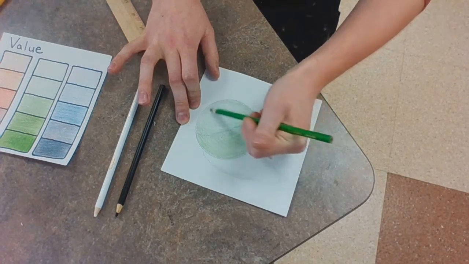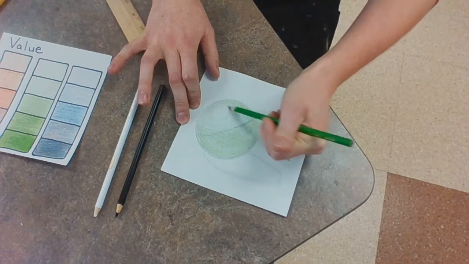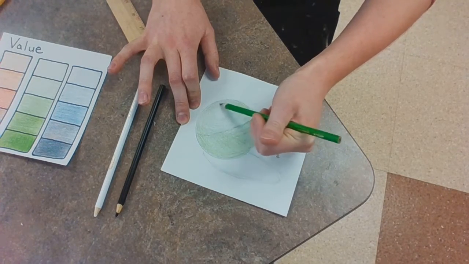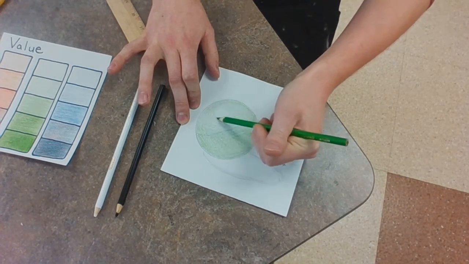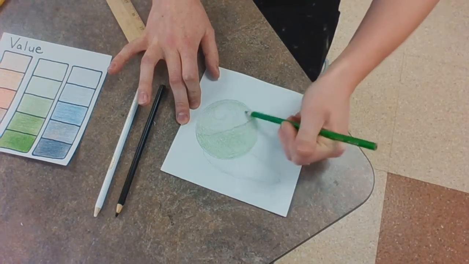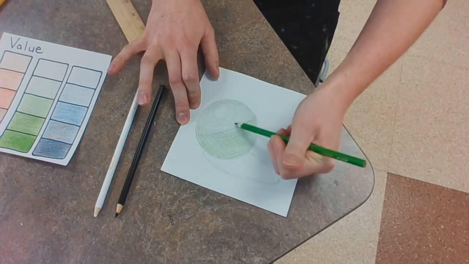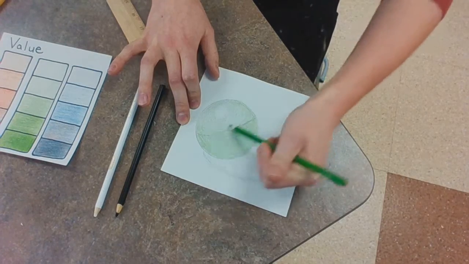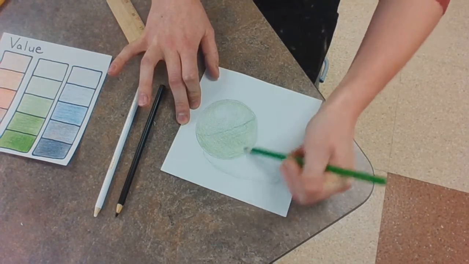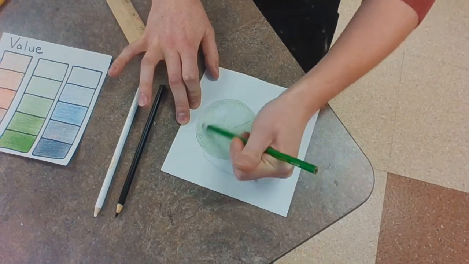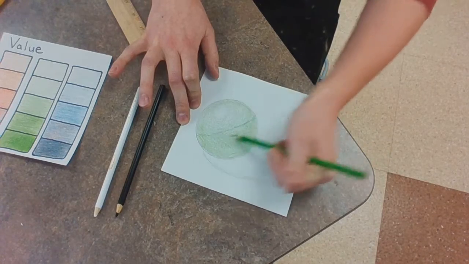Just like so. And I'm actually going to leave part of it kind of white towards the center. Like it's going to get so light that it just is going to start to look really white. Then I can come back out and add some more pressure if I need to add some more tones to get it to the darker tone on the bottom. Alright, already it's starting to look a little bit more three-dimensional than what it did.